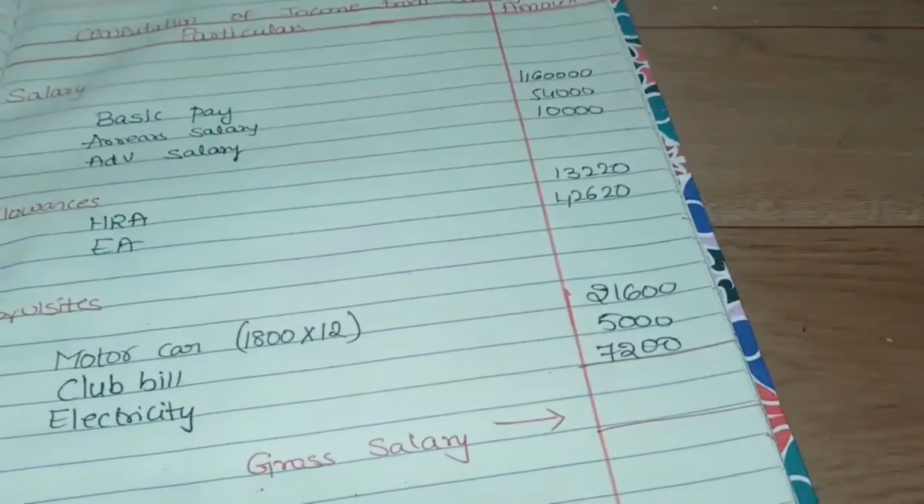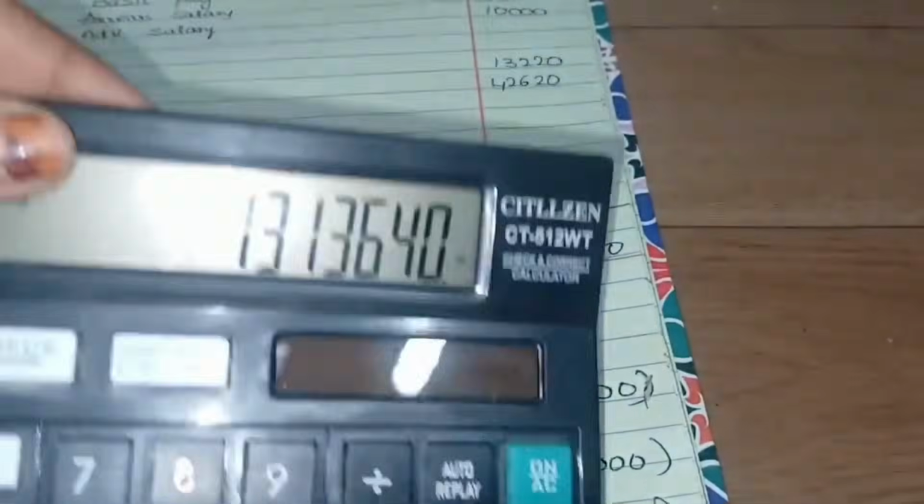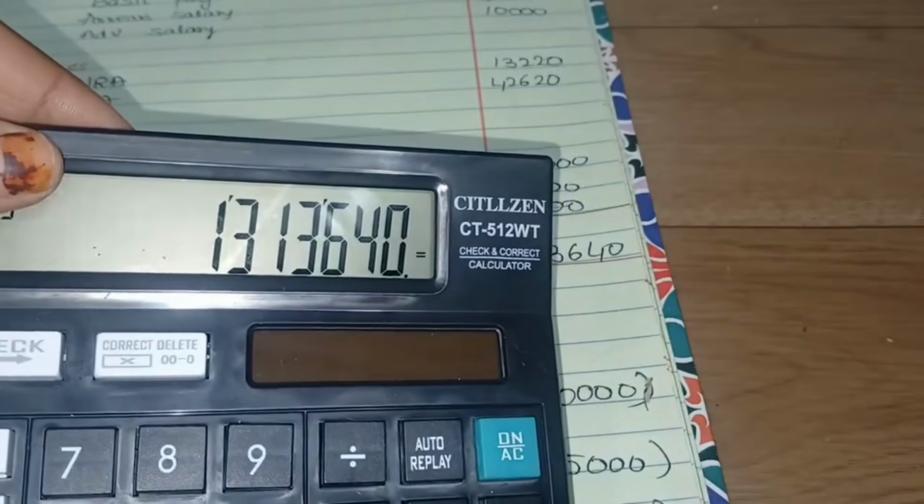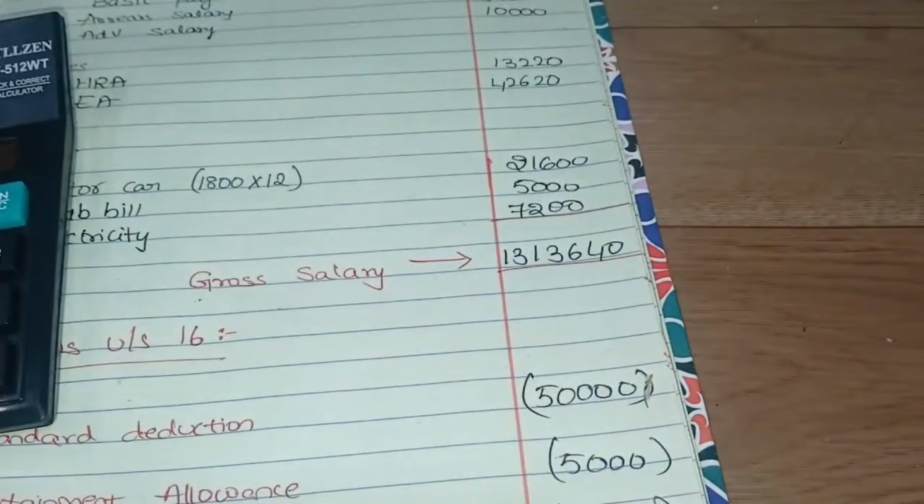So 11,60,000 plus 54,000 plus 10,000 plus 13,220 plus 42,620 plus 21,600 plus 5,000 plus 7,200. How much will you get? 13,13,640. See, 13,13,640. So from that, what do we need to do?